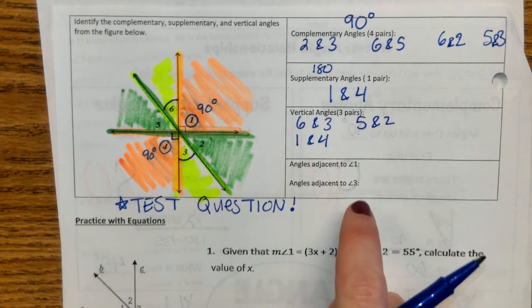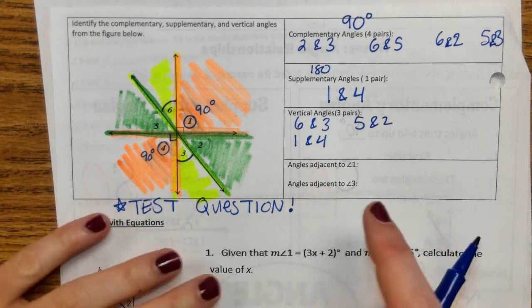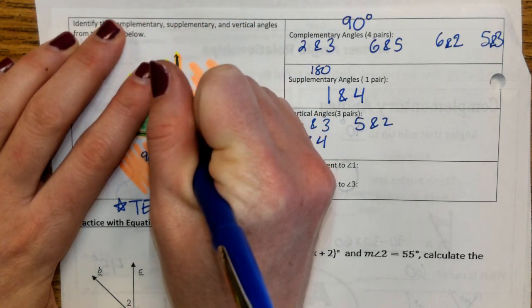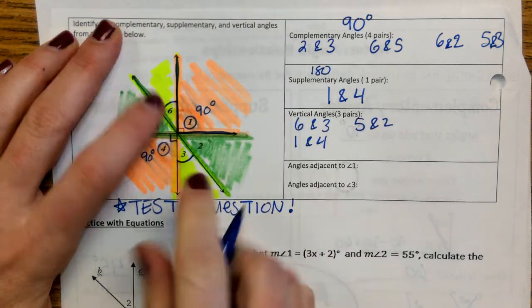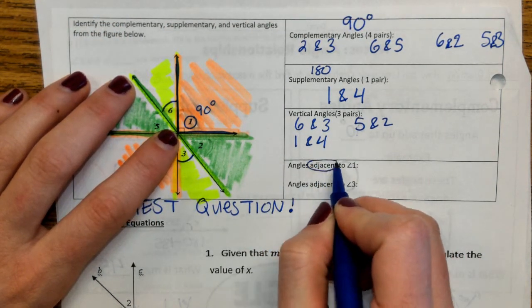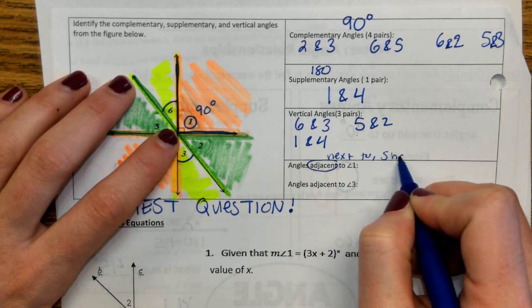Alright, last one in this picture is adjacent angles. Here's angle 1. I'm tracing it in blue. I want to know what's adjacent to it. Adjacent means next to. It shares a side.